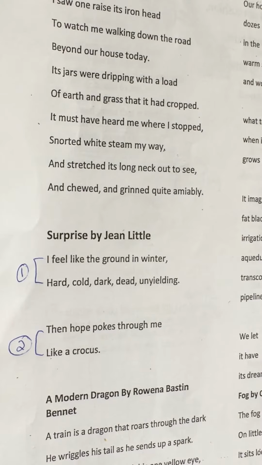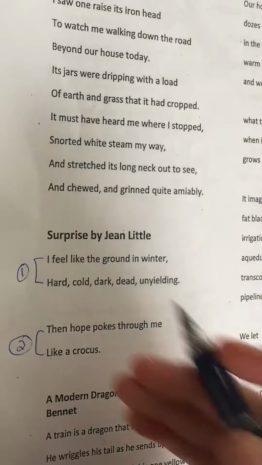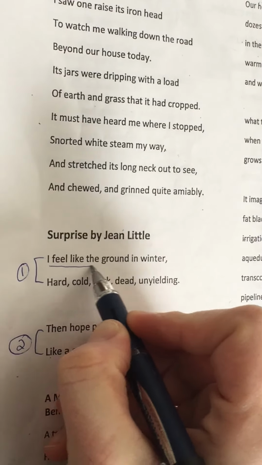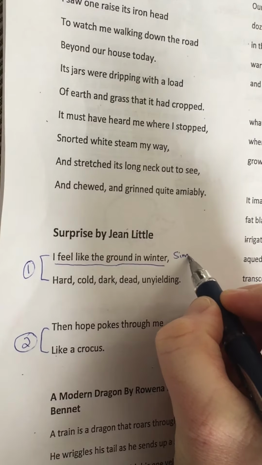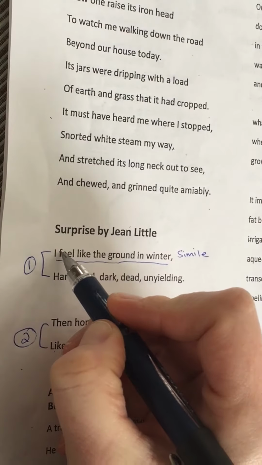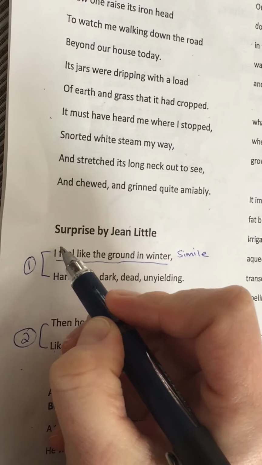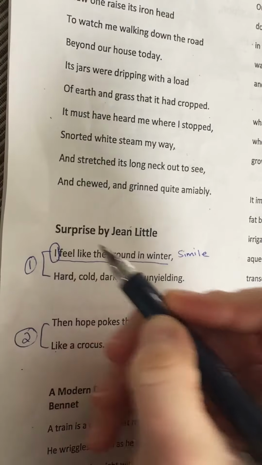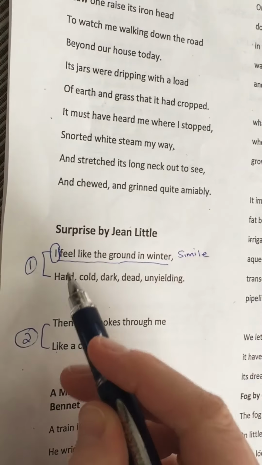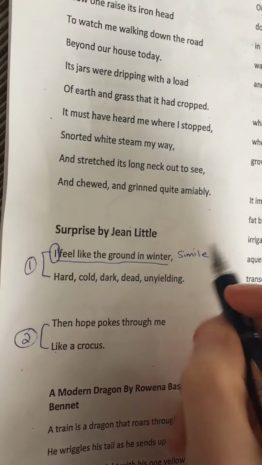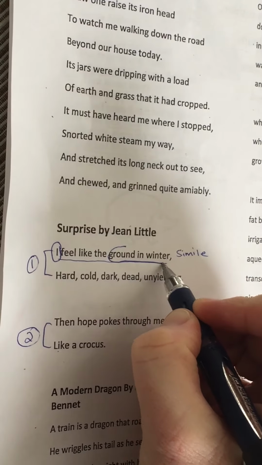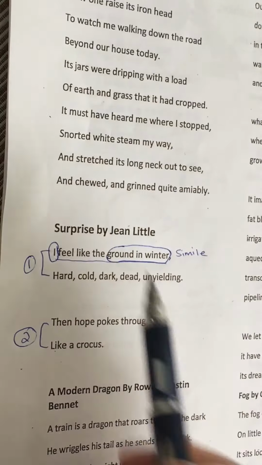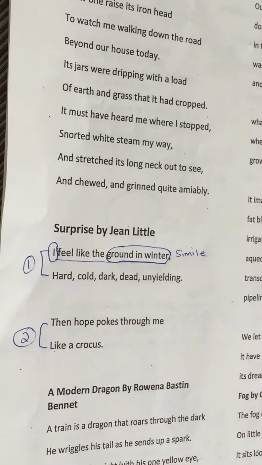I feel like the ground in winter. So right here is a simile. So I'm going to underline it, and I'm going to label it simile. And to help me out, I'm going to circle the two things that are compared. I, so the narrator of this poem, and they feel like the ground in winter. So the person, the narrator, is comparing themselves to the ground in winter.